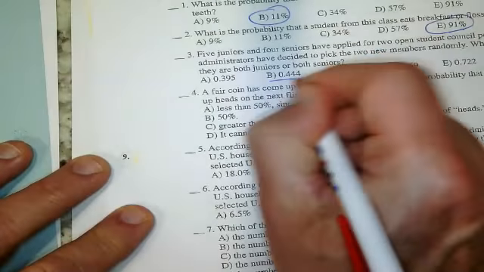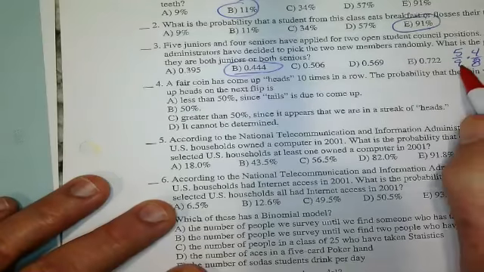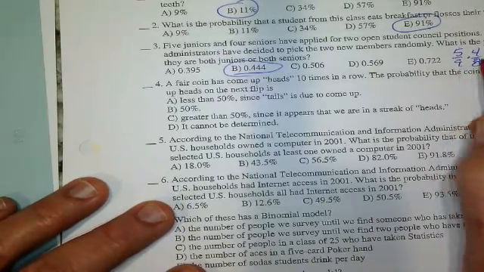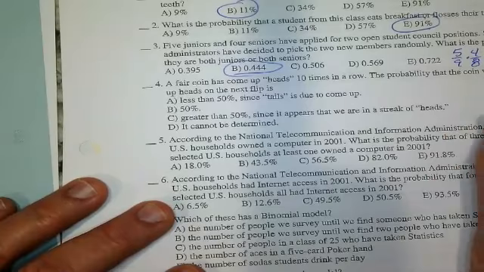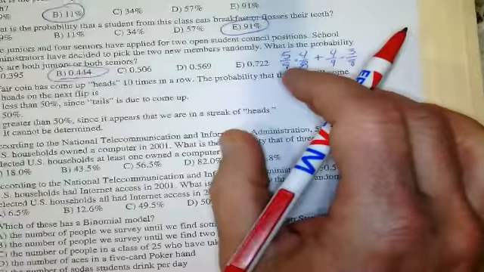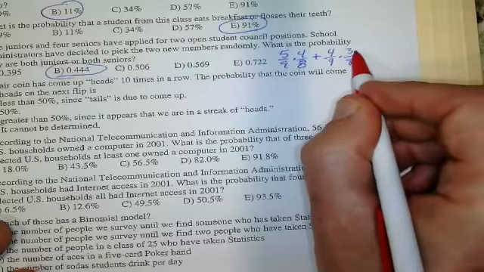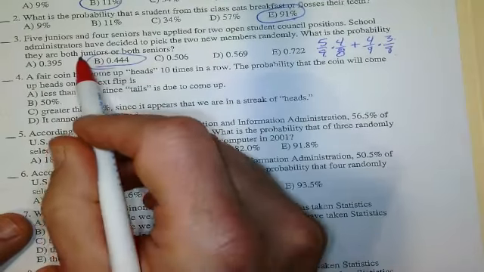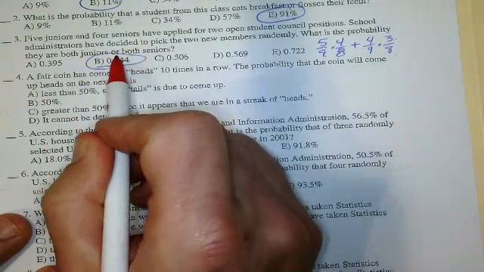So that's 0.4444. We took each event, 5 juniors out of 9 people, but we take 1 out. That means we only have 4 left out of 8 people. Same thing with the seniors. We have 4 out of 9 are seniors. We take 1 away. Whoops, sorry, I'm not on the screen. Now, there we go, sorry. So there are 3 seniors left out of 8 people. So we multiply those 2 together, both juniors, both seniors, and then we add them.